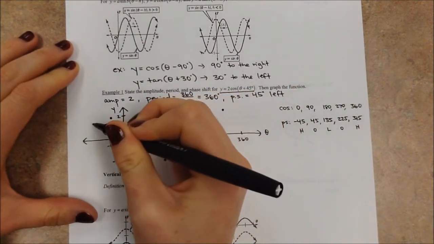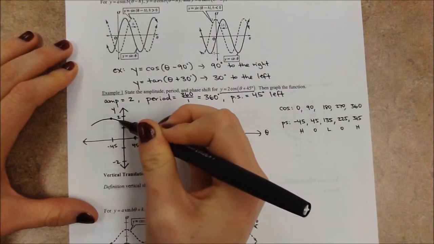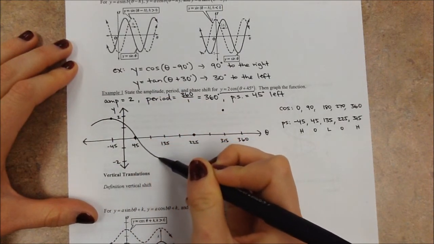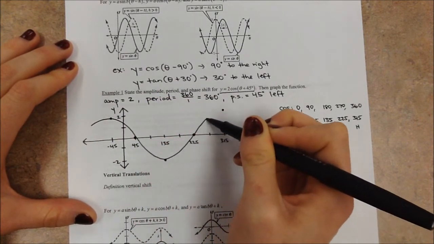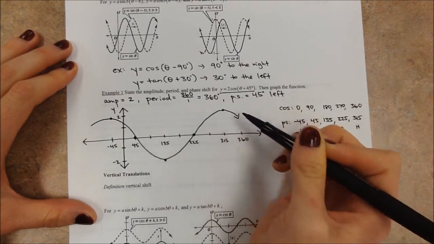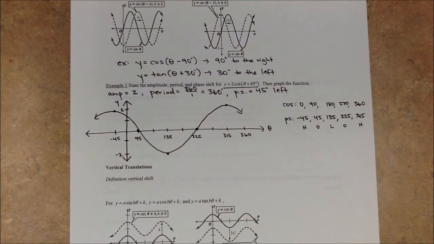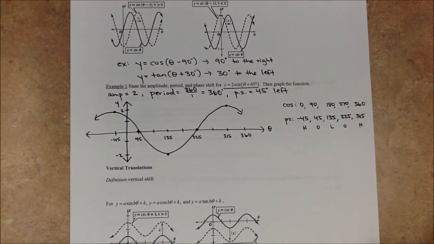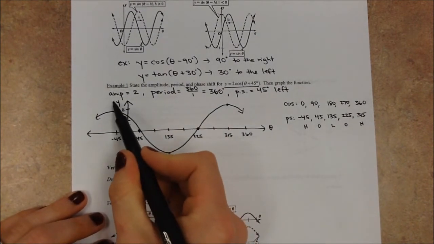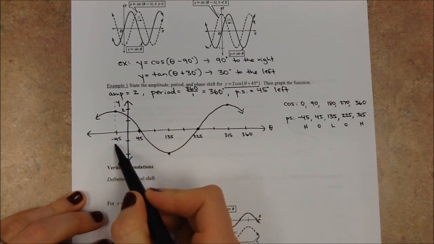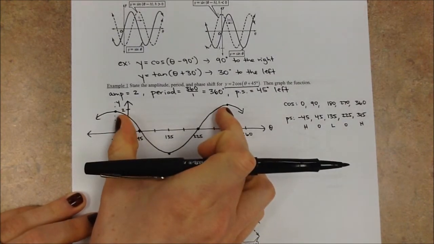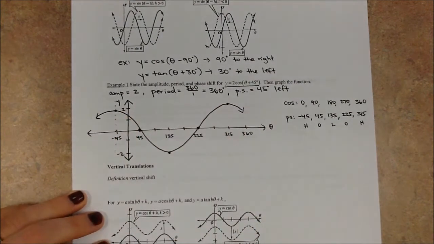Okay, so now fill in, and remember, it doesn't just exist with this one cycle that we're graphing, so you always want to do a little bit more on both sides to show that it is going to keep going to the right, it's going to keep going to the left, we're only showing one cycle here. Okay, so that's what a horizontal translation looks like. Normally, this right here would have been at 0, but I took this whole graph and just pushed everything 45 degrees to the left.